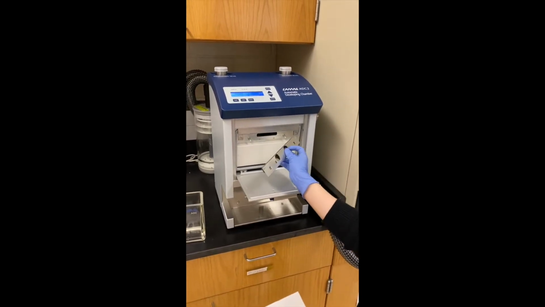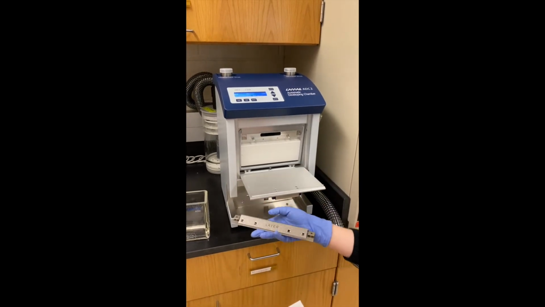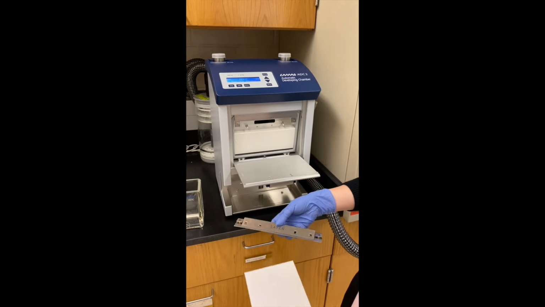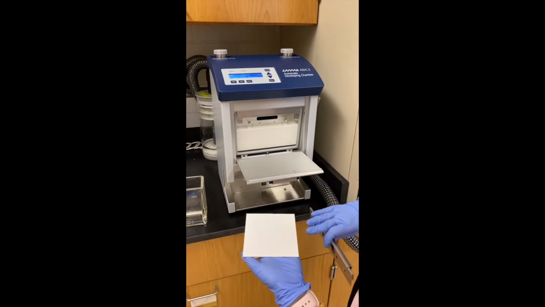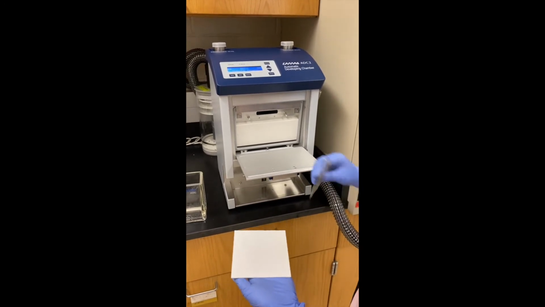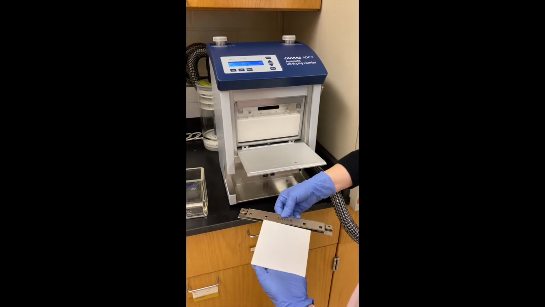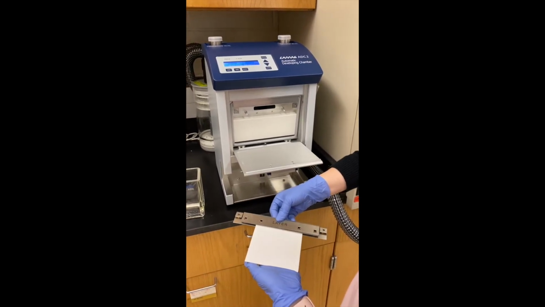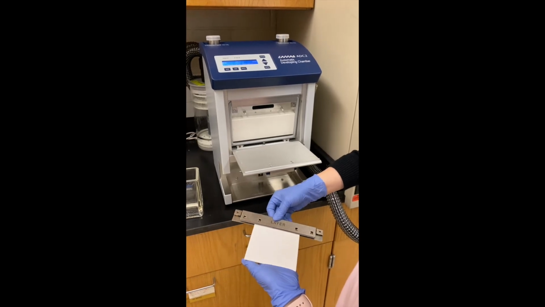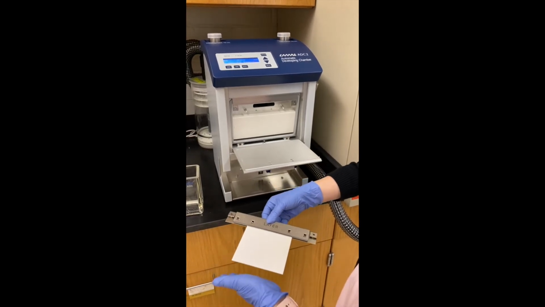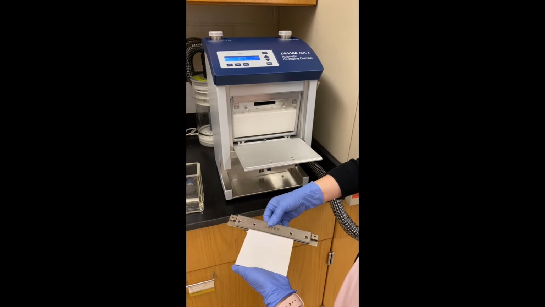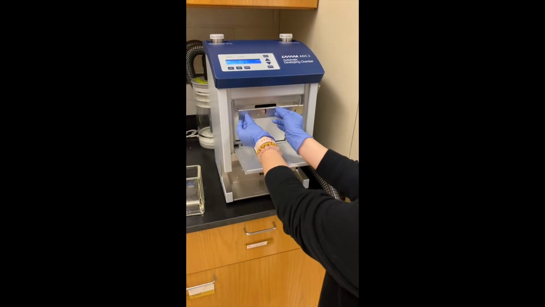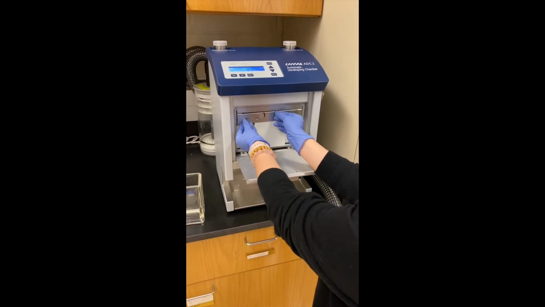So you just take this out and then flip it so the layer is on top and your plate is facing up. So you just clip this plate on there. Just make sure you push the plate all the way in, and then put this back into the chamber right here.